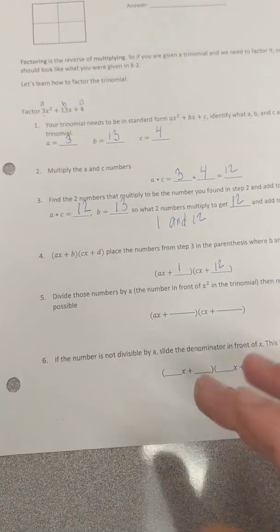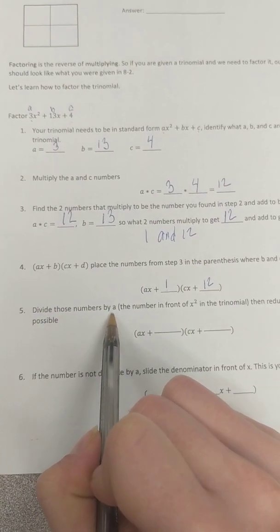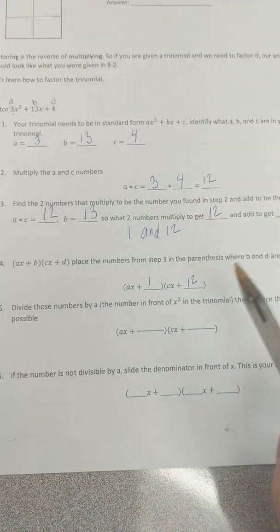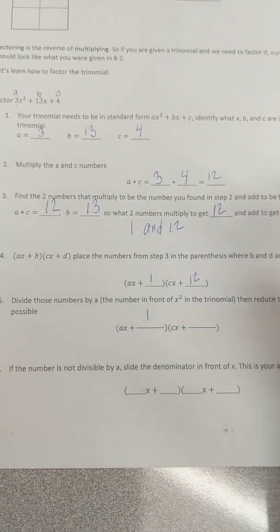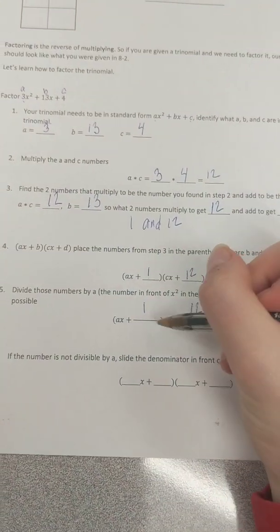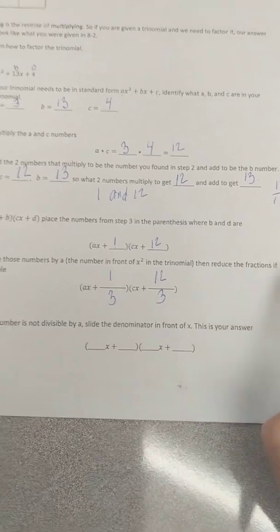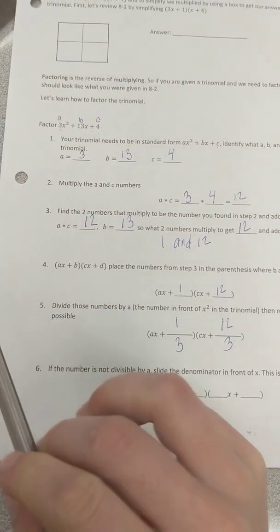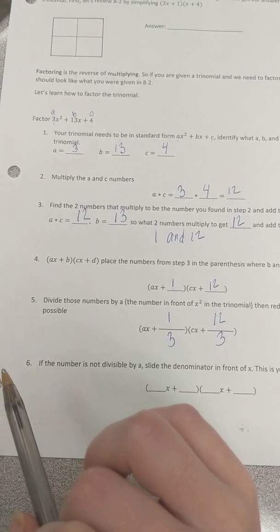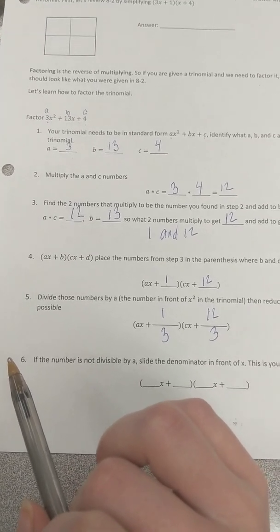Okay? Next step, you're going to take those two numbers and divide those numbers by a, which remember is the number in front of your x squared. So we're going to take our 1 and our 12 that we already had. We're going to divide them both by 3. You need to reduce the fractions if possible. Not just do the division, but if the fraction can reduce, you need to reduce it. So if you had like 2 over 4, that reduces to 1/2. You need to reduce it.